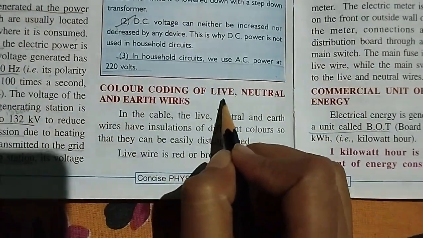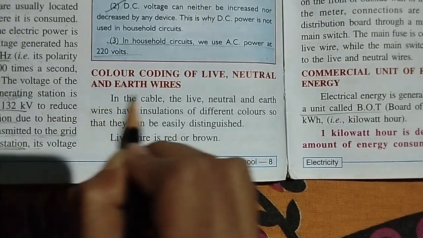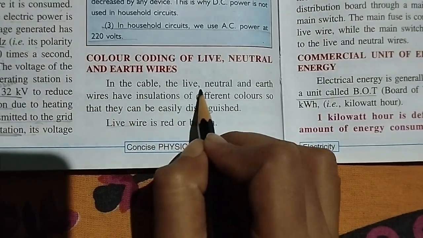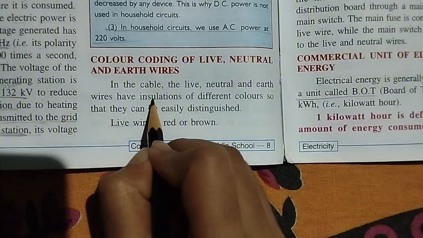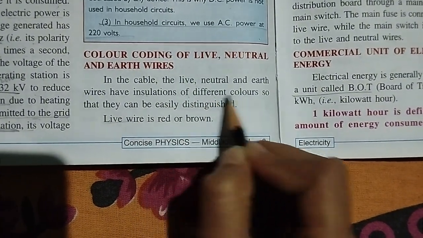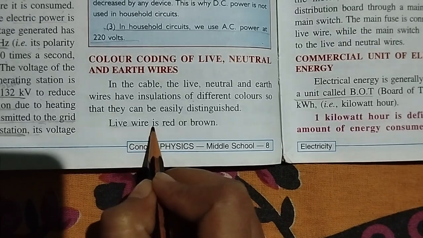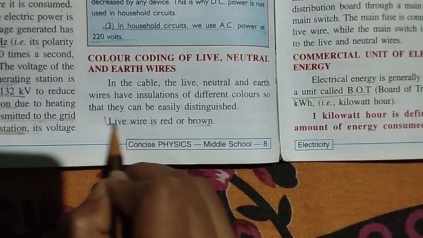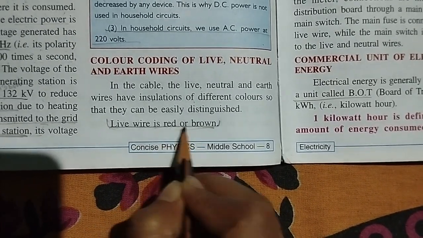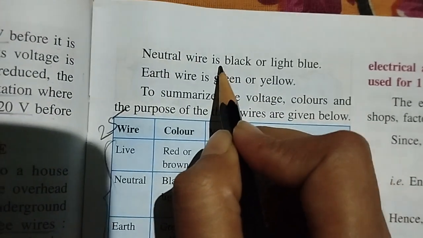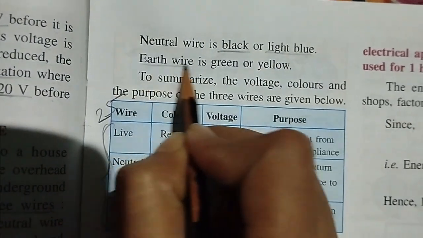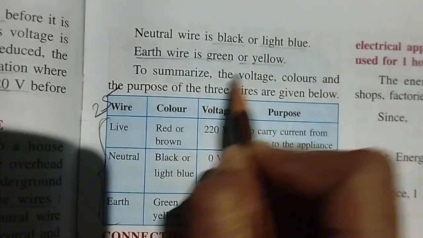Now color coding of live, neutral and earth wire. In the cable, the live, neutral and earth wires have insulations of different colors, so they can be easily distinguished. Remember this: live wire is always red or brown. Neutral wire is always black or light blue. Earth wire is always green or yellow.